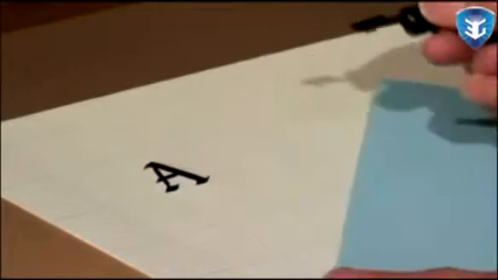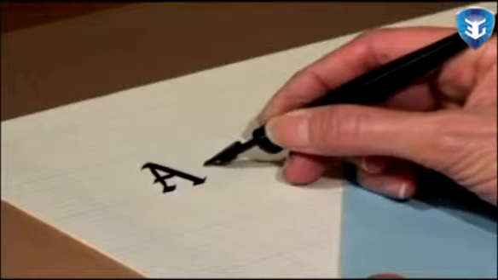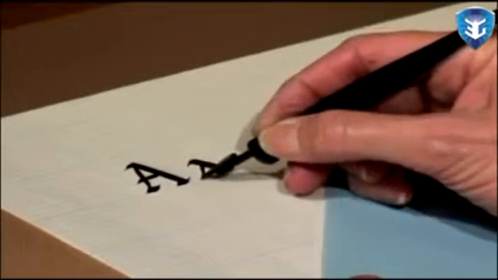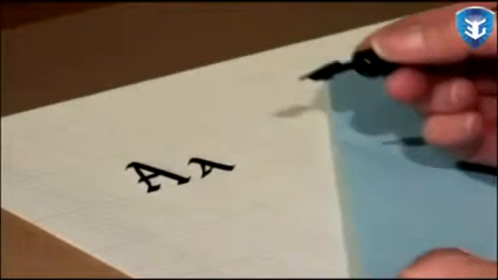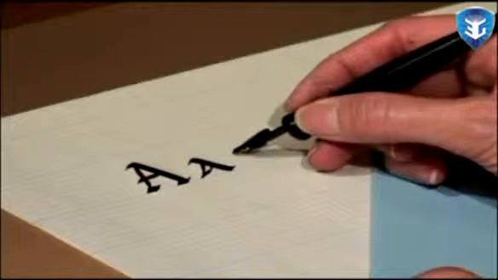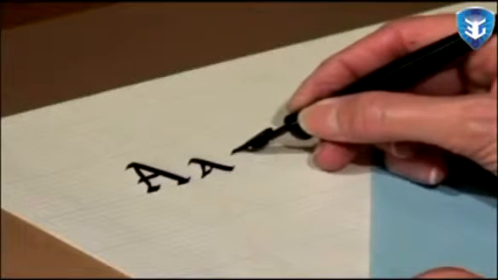Perhaps a serif there. Here it is as the Irish might write it in the Uncial alphabet, it's called. Here's what later Italy did with the A.